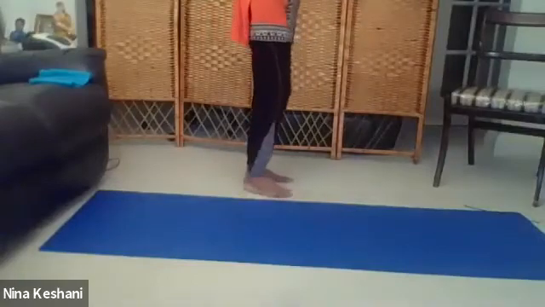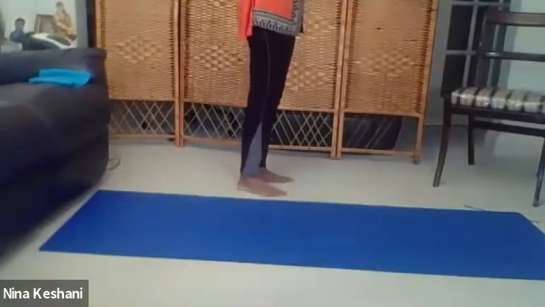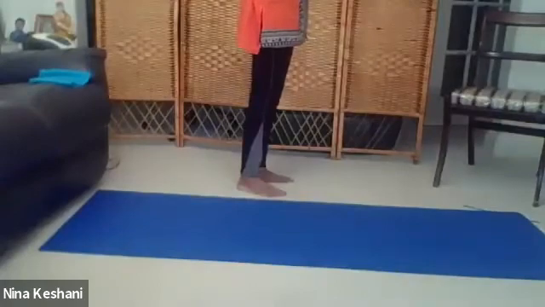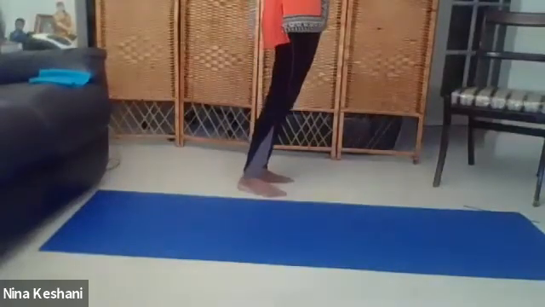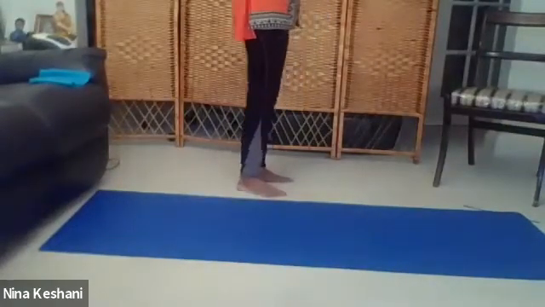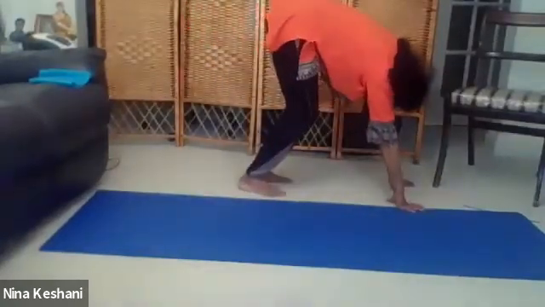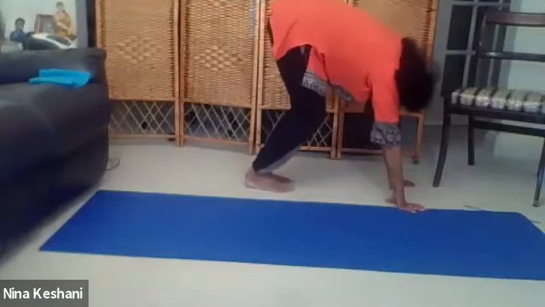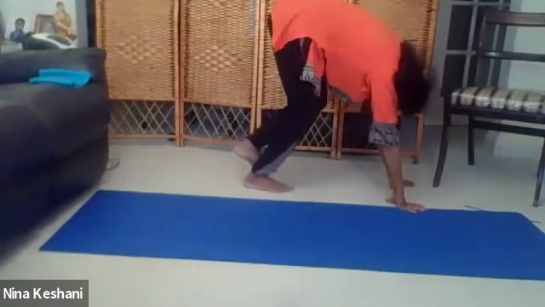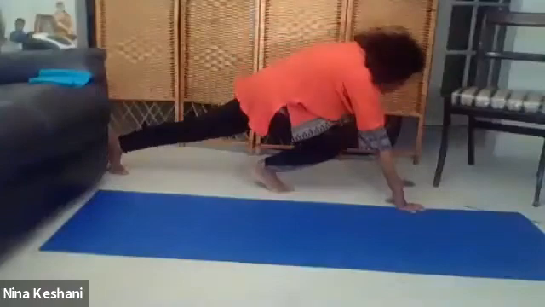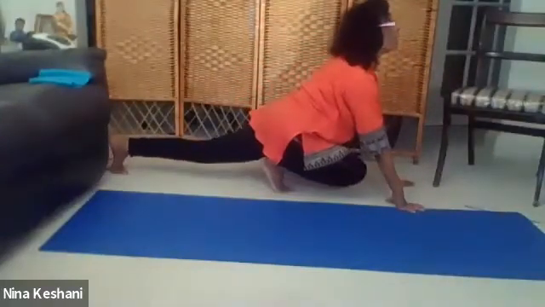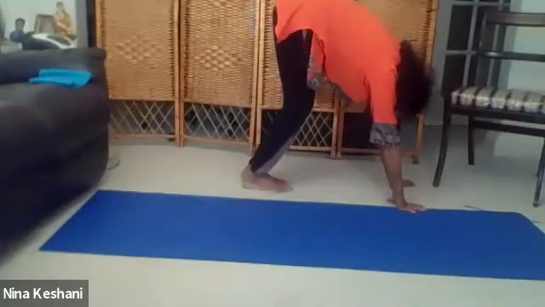One more time. Now the left leg will come first. So deep breathe, Namaste Mudra. Go back, inhale, exhale. Legs in mountain position. Now, right leg will stay like that, but left leg will go. You sit on the right leg. You go up, then you go back.